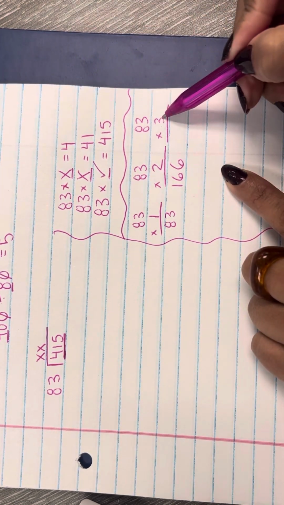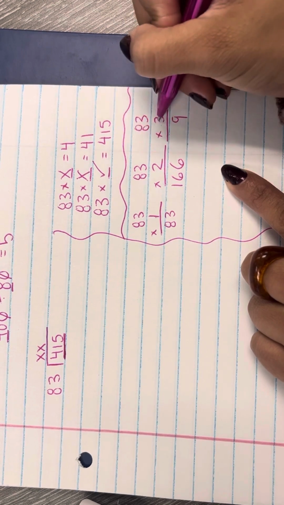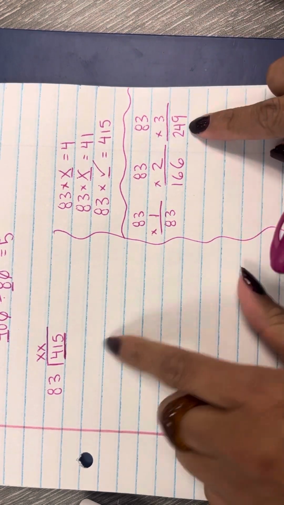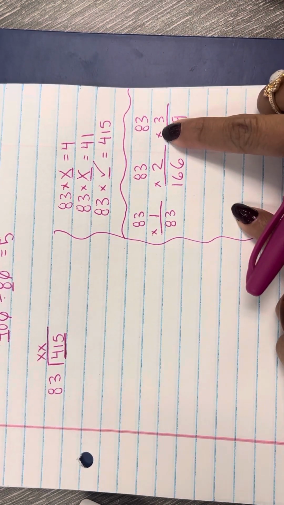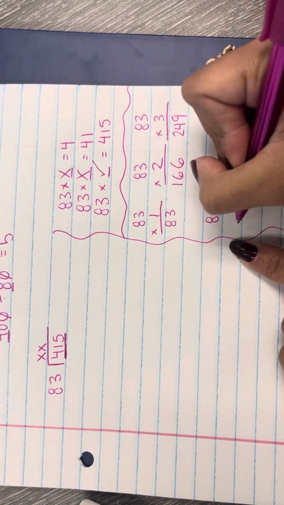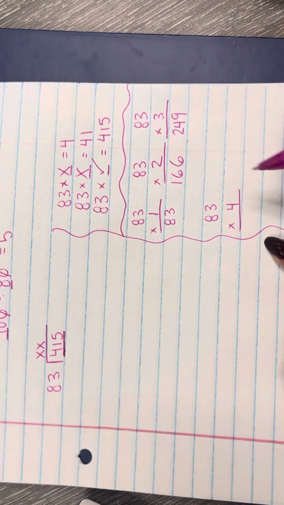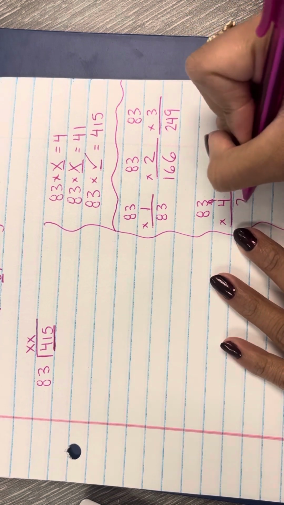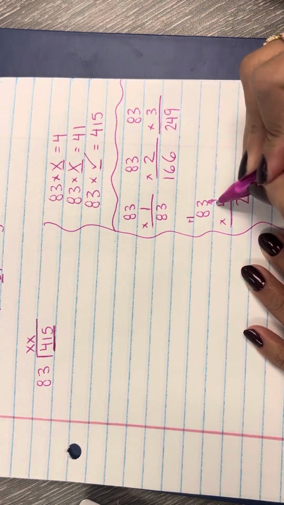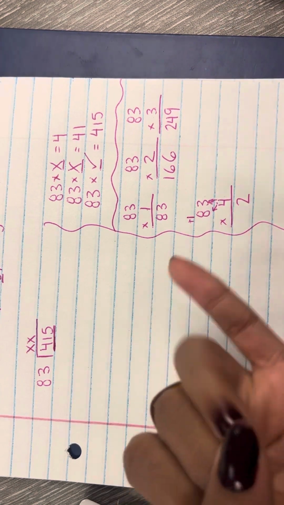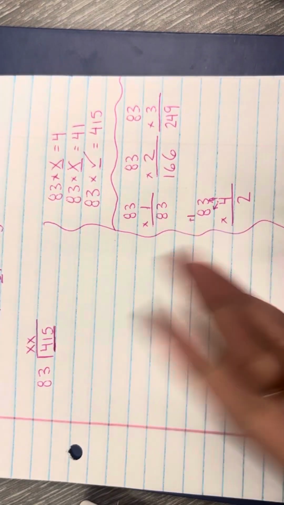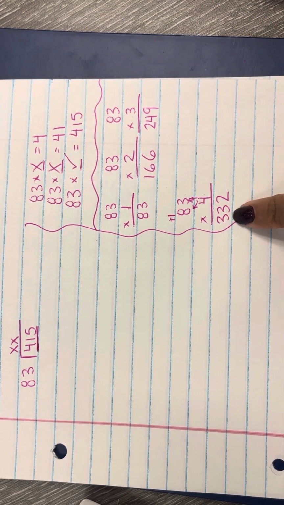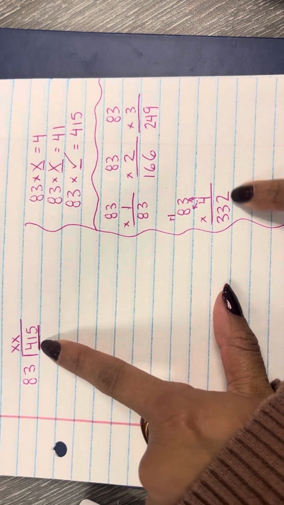Right, 83 times 3. 3 times 3 is 9. 8 times 3, 8, 16, 24. 24. Okay, getting closer, but I gotta keep going. Do the next number, times 4. 83 times 4. Right, 4 times 3 is 4, 8, 12. Carry your 1. 4 times 8, right? 8, 16, 24, 32, plus 1, 33. So 83 times 4 is 332. So I'm getting closer. I still want to keep going.